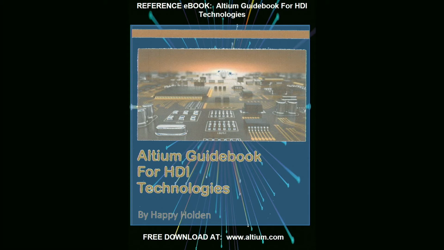The HDI handbook I wrote in 2009. This one I wrote in 2019. Although you go to altium.com, it's not easy to find at all. I don't know why. I went there and I can't find it, but I know it's there because I've downloaded it. It's somewhere over in the blog guidebook section, which is very difficult to get to.